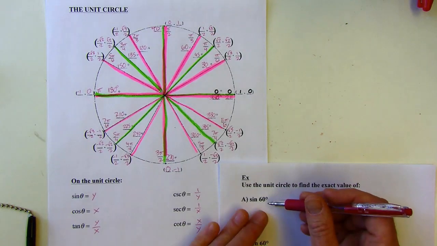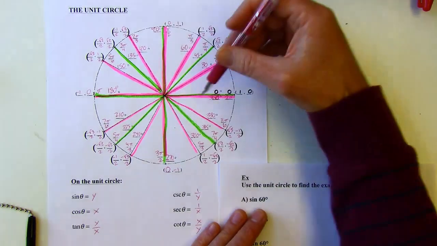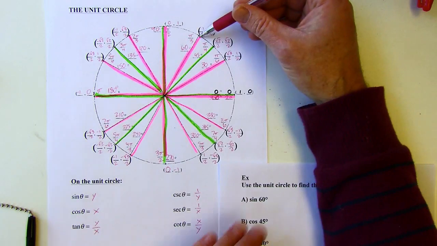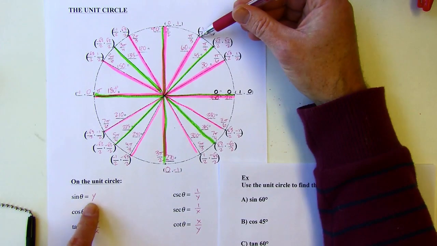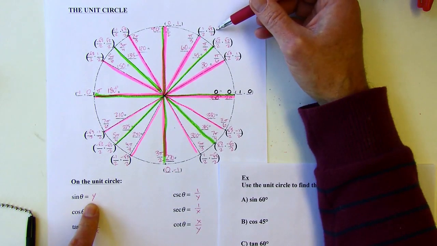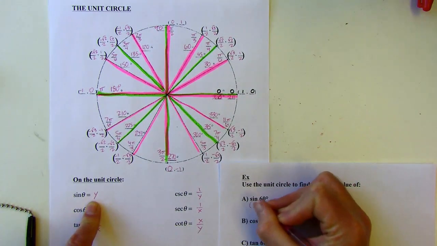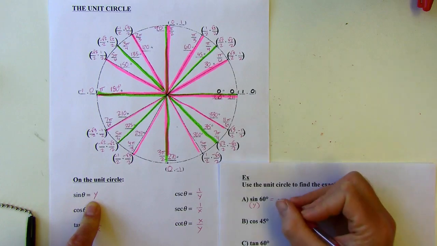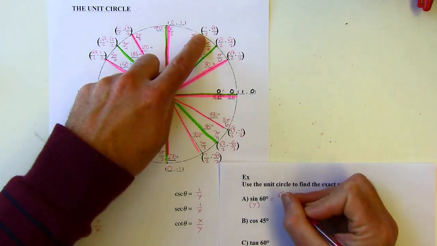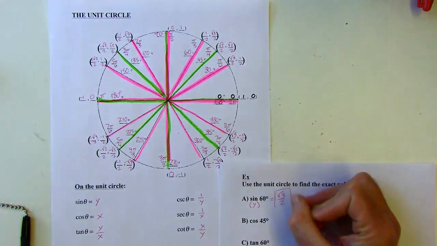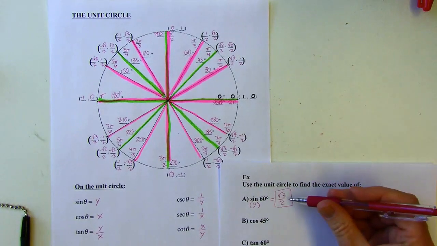Okay. So sine of 60 on my unit circle, I'm just going to find 60 degrees and think, okay, well that's just the y-coordinate at 60 degrees. So it's √3 over 2. Okay. So this is my y-coordinate, right? That's kind of what I'm thinking. You don't have to write that down, but it's exactly √3 over 2. Your calculator would give you the decimal approximation of that, okay?